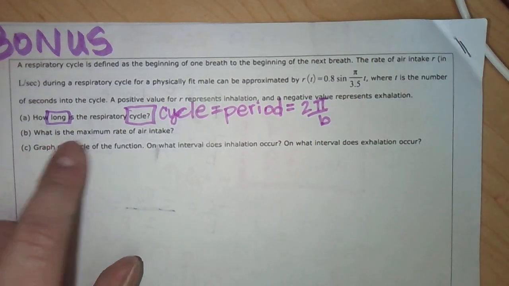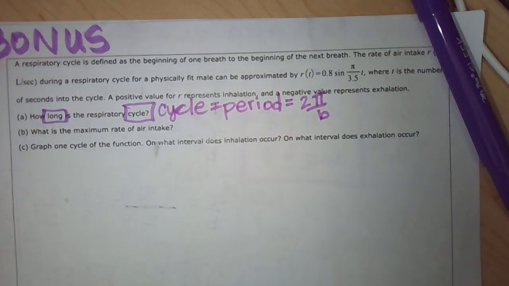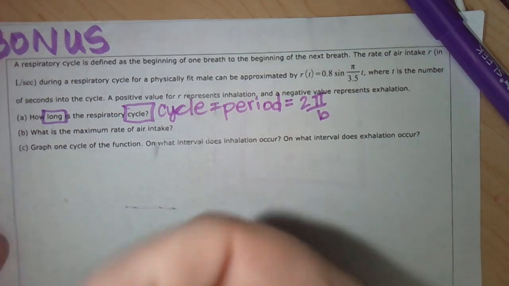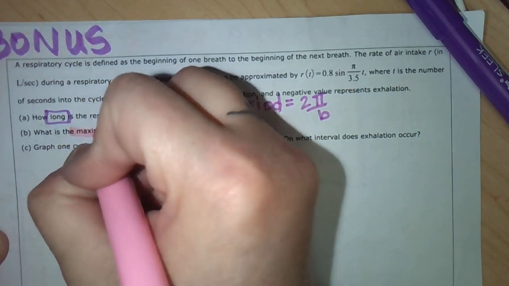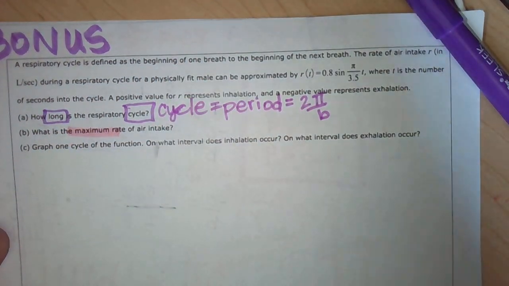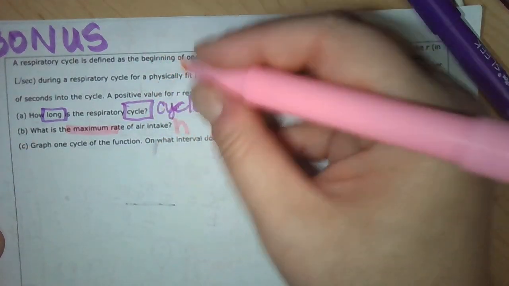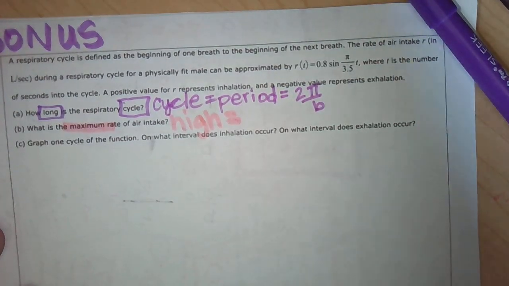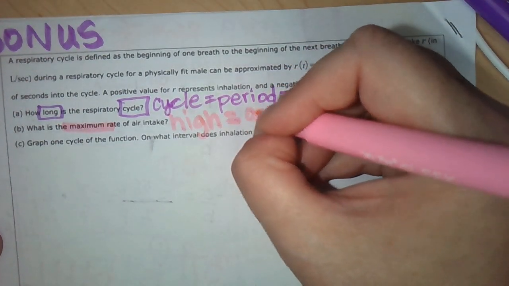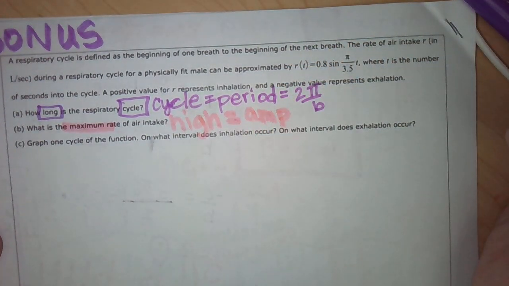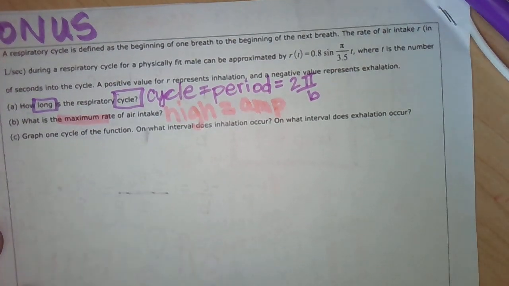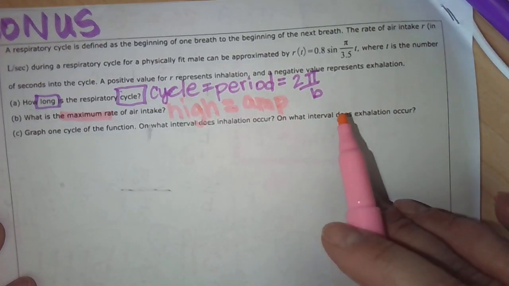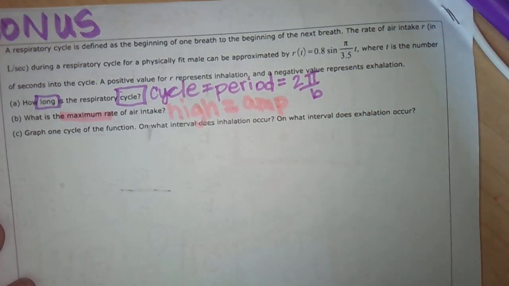It says, what is the maximum rate of air intake? We learned yesterday that maximum is the highest. So part B is asking about how high the graph is going to be. And we learned that how high is your amplitude. Then part C says graph. What interval does inhalation occur? What interval does exhalation occur? I don't think I'm saying that right.